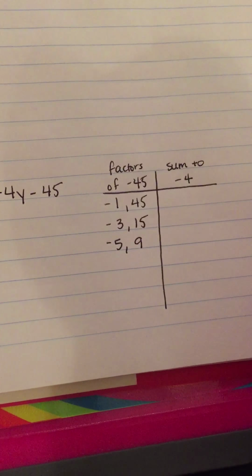But when you start adding these together, this is going to give you a positive 44, a positive 12, and a positive 4. Well, we want our answer to be negative 4. So the placement of the negative does make a difference. So I could do negative 45 and 1, negative 15 and 3, and negative 9 and positive 5.